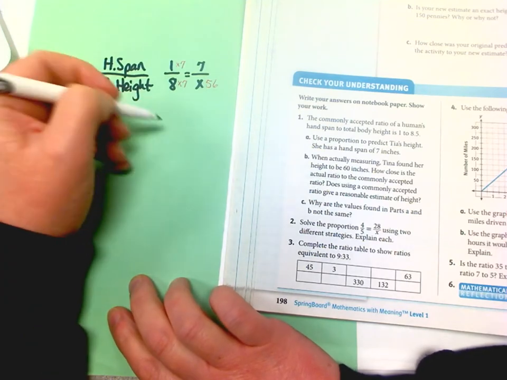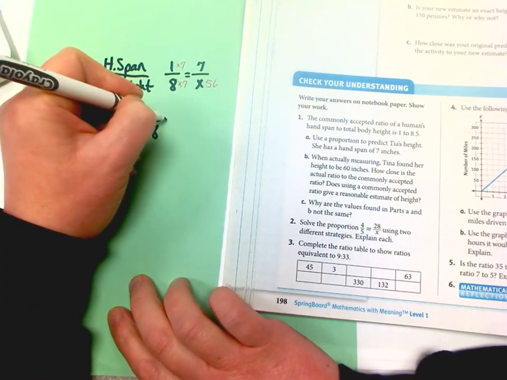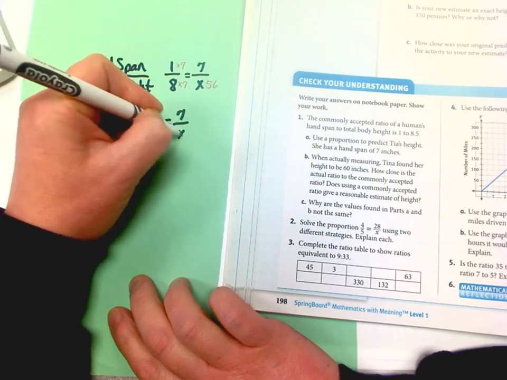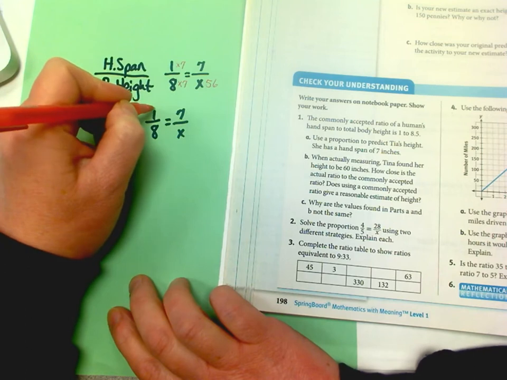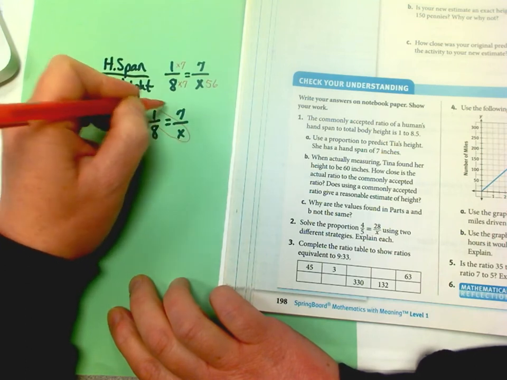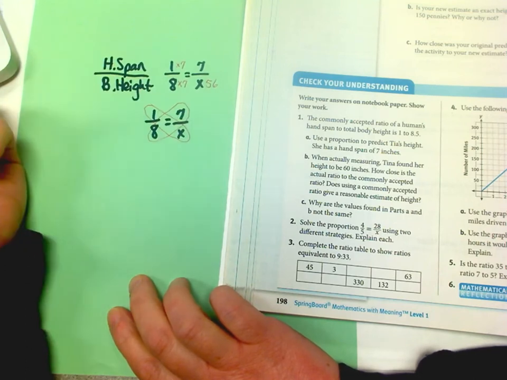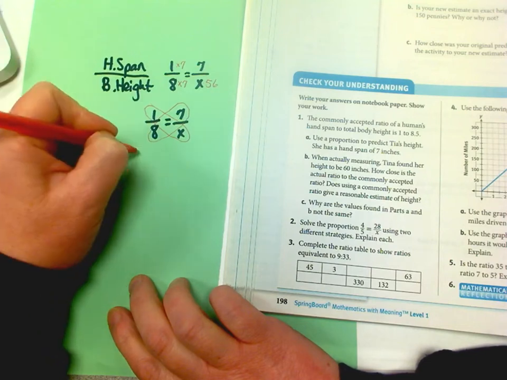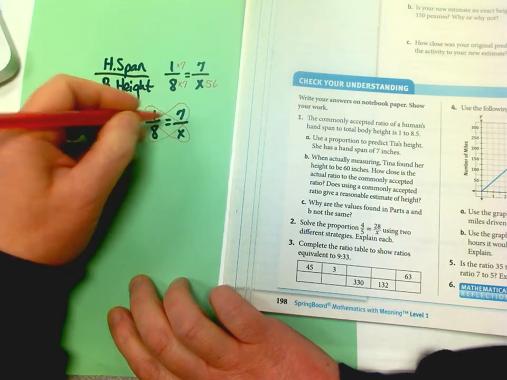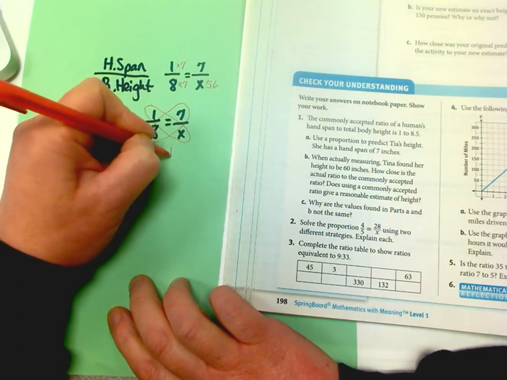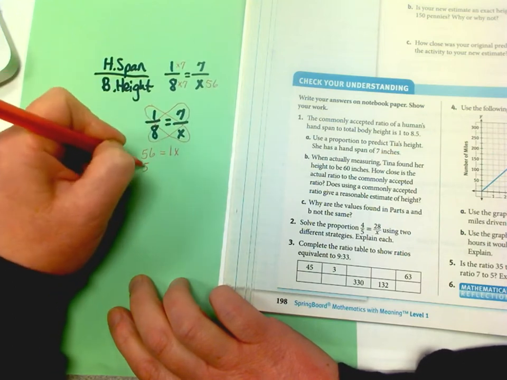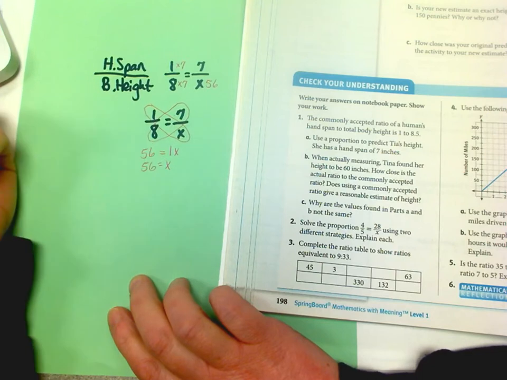The other way to solve a proportion when you don't know one value is to find cross products. So the product here will equal this product. How does that help you? Well, 8 times 7 is 56. It equals 1 times x, which is just x, so 56 equals x.